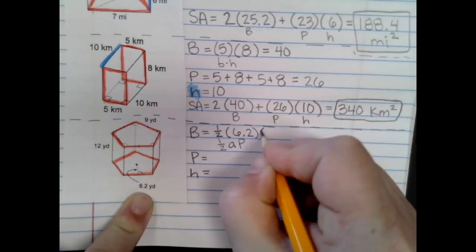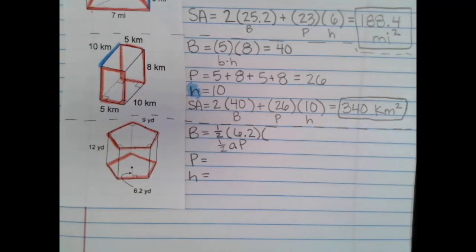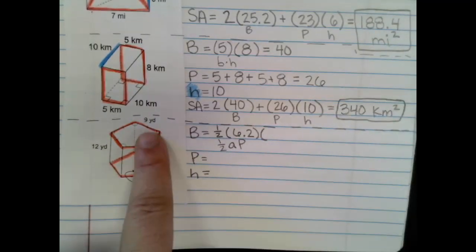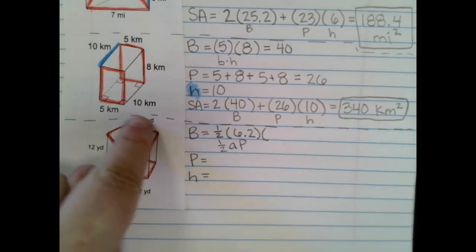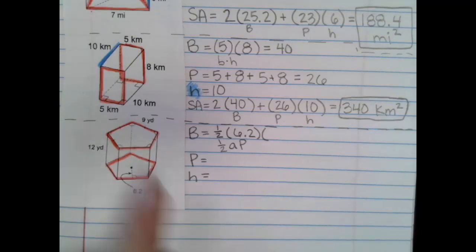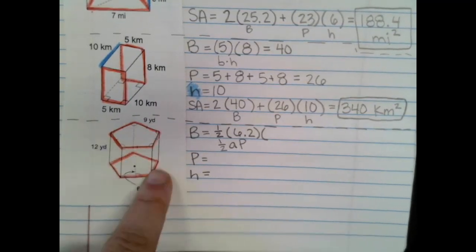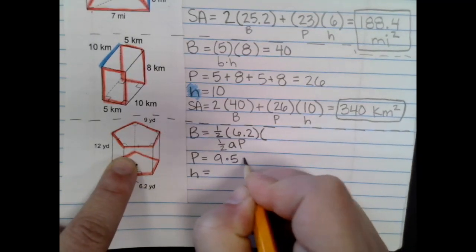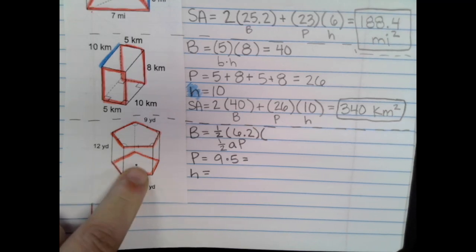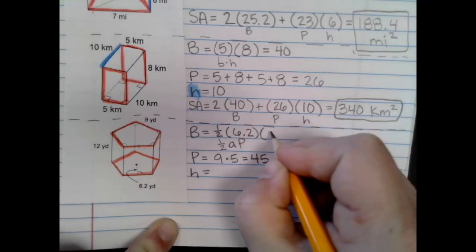And then we need the perimeter, so all the way around. And this was something that I noticed some people struggled with. They wanted to just say the perimeter was 9. 9 is just one side. I need to do all the sides. So if I have 9, how many sides are 9? Yeah, 9 times 5. If you want to write that down with our perimeter down here, 9 times 5. 9 times 5 is 45.